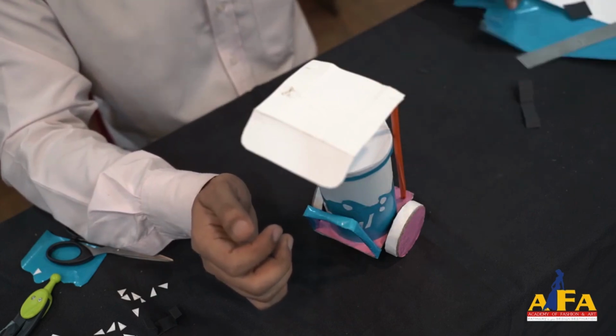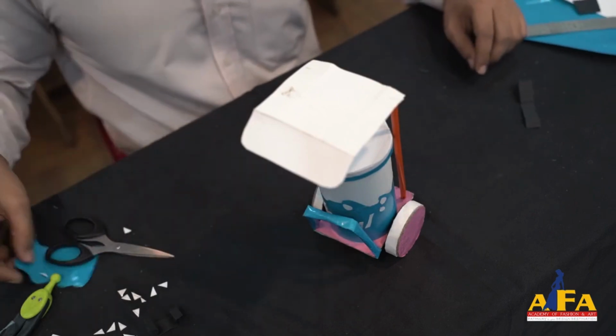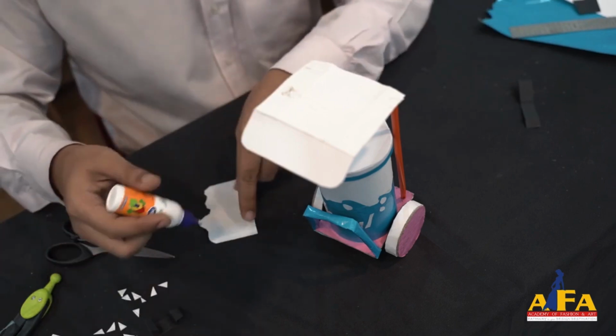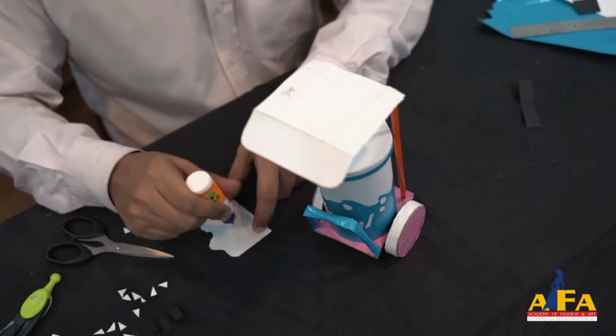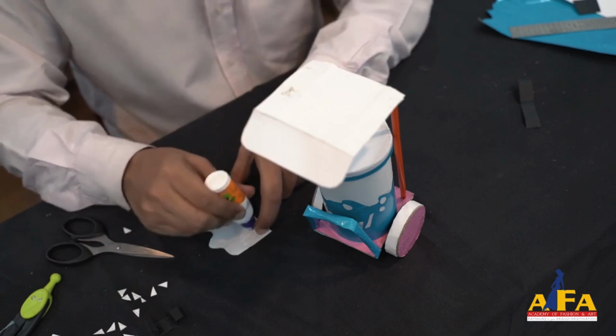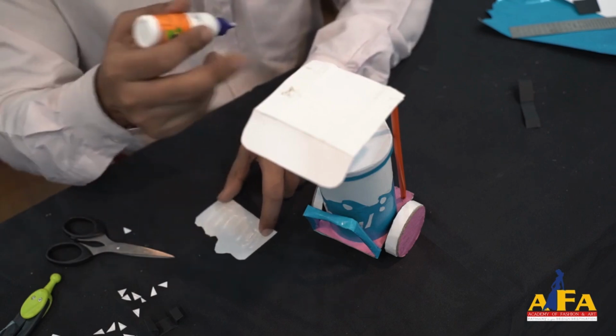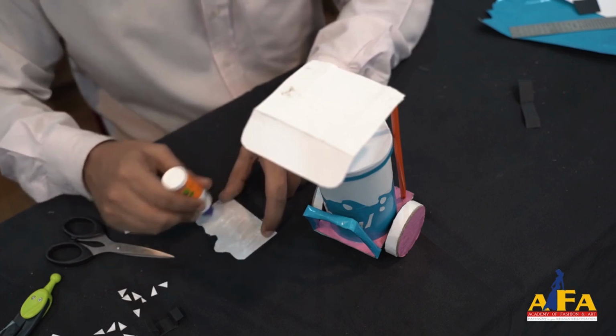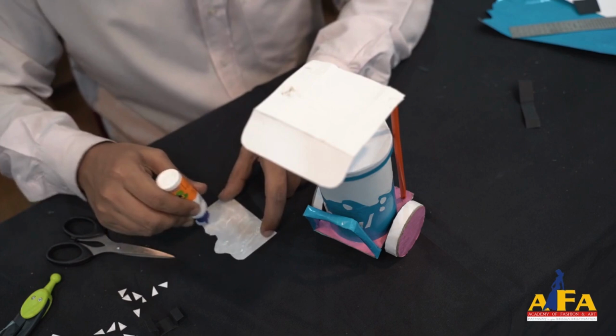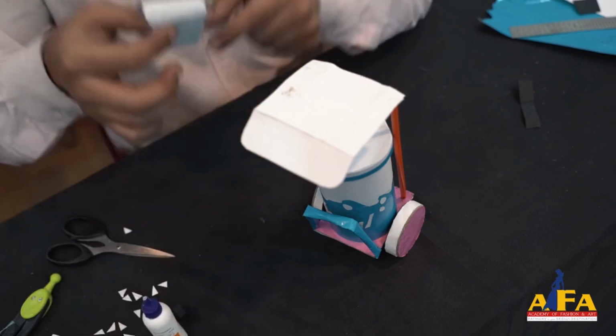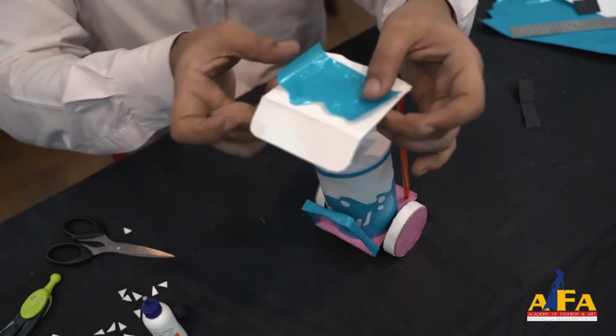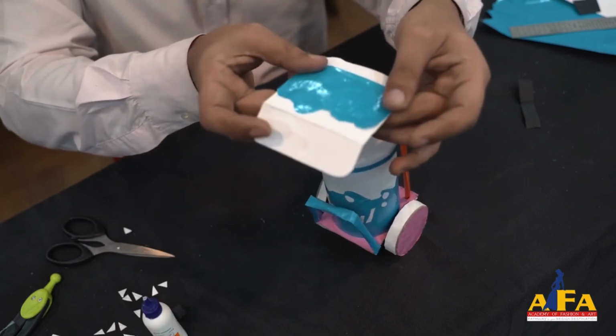For example, I'm going to put this piece of glazed paper that I cut out, because sometimes you'll make some mistakes and your model might become a little dirty, as mine has become here. So we can hide that using some decorative touches, right?